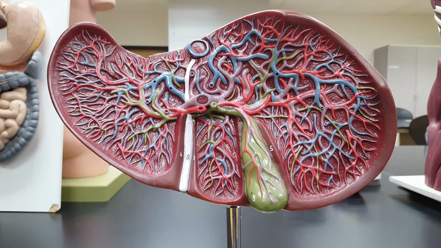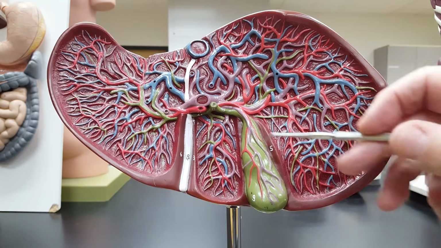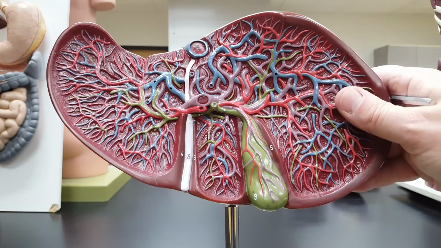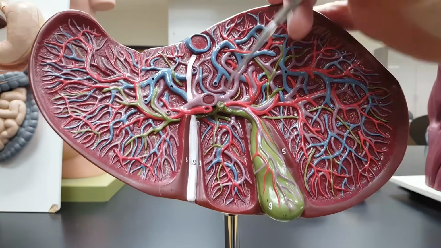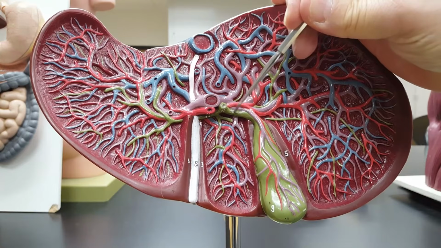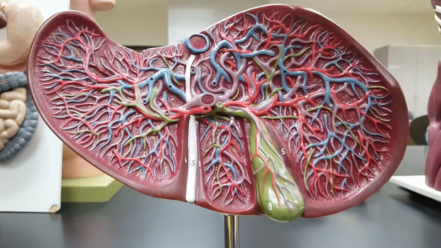So first off, I want you to notice the big green thing. This is the gallbladder, storing that bile. Right? The target of CCK. A little lecture for you, just because it's fun. So that's the gallbladder. And notice, coming out of the gallbladder right here is the cystic duct.